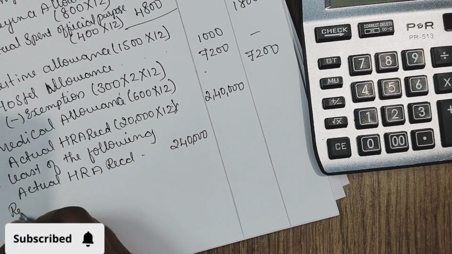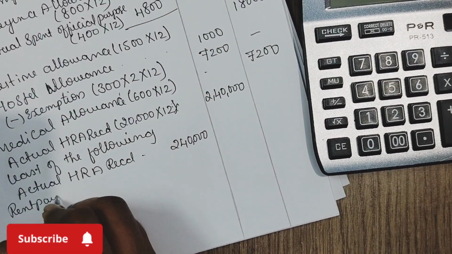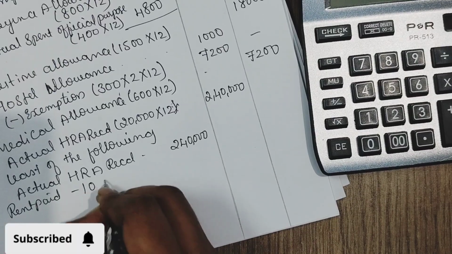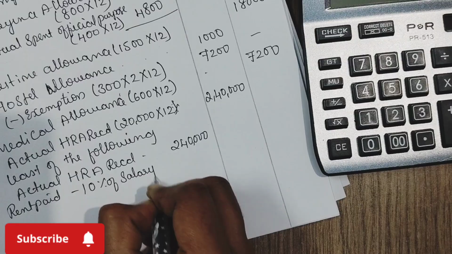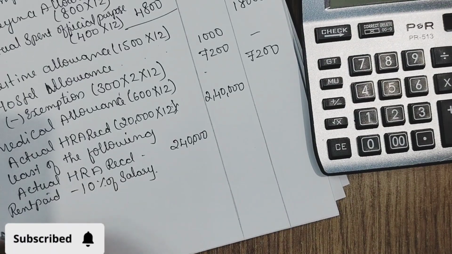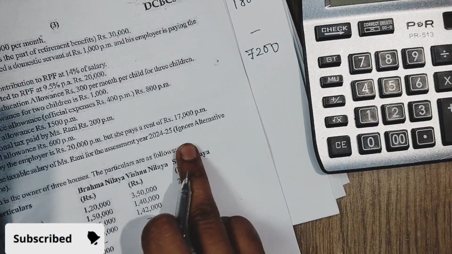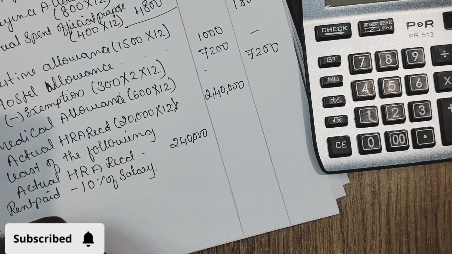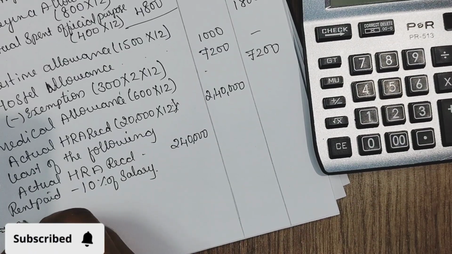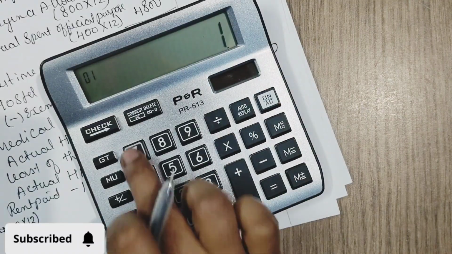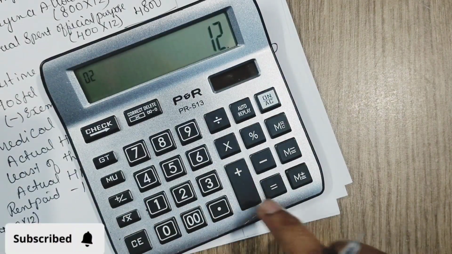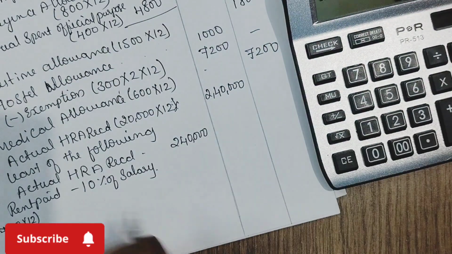Rent paid minus 10% of salary. Rent paid is how much? It is 17,000 per month. 17,000 into 12 is 2,04,000.